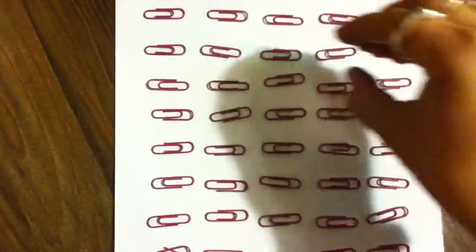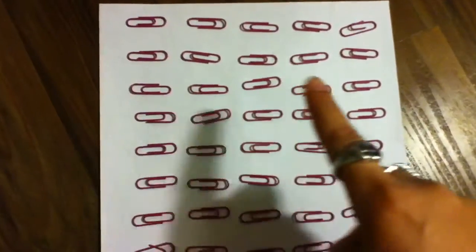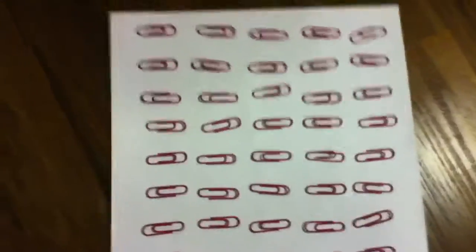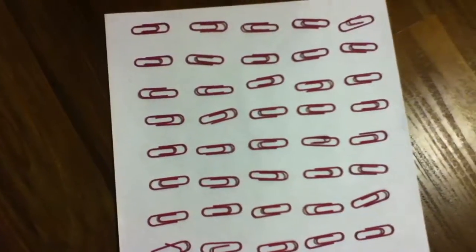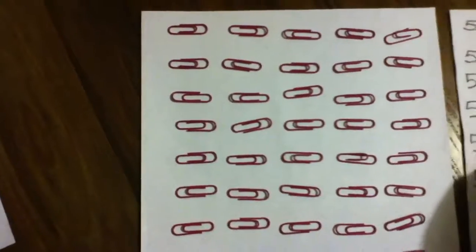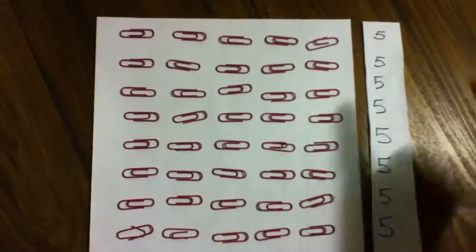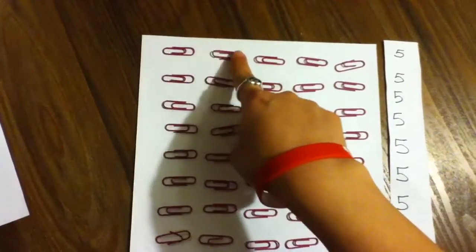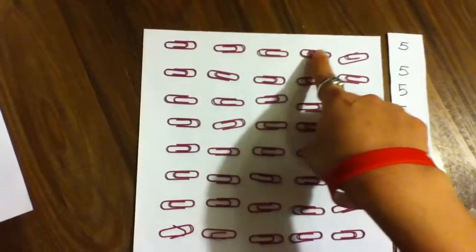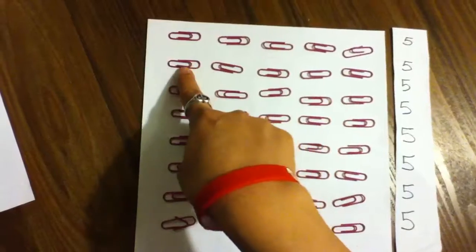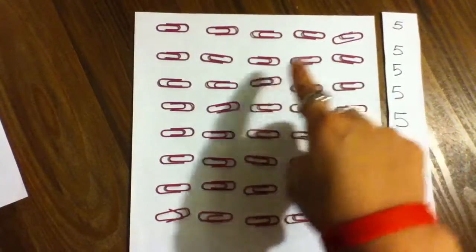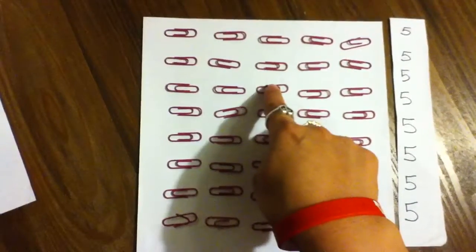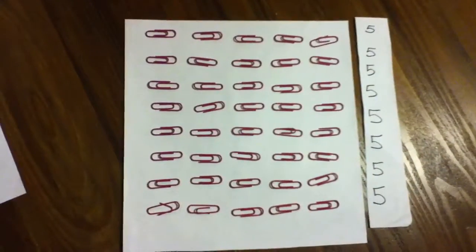Here we can see we have rows of an equal amount of objects, and instead of counting one by one by one, we can see that every row has 5 objects. 1, 2, 3, 4, 5. 1, 2, 3, 4, 5. And we can see for the rest of the rows, they all have 5 objects in them.